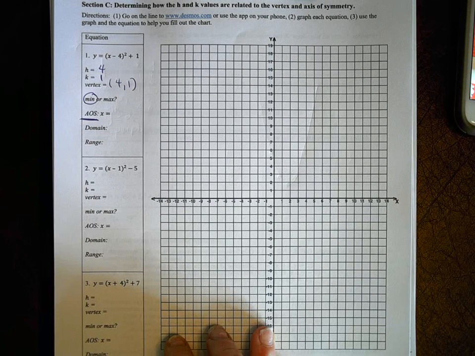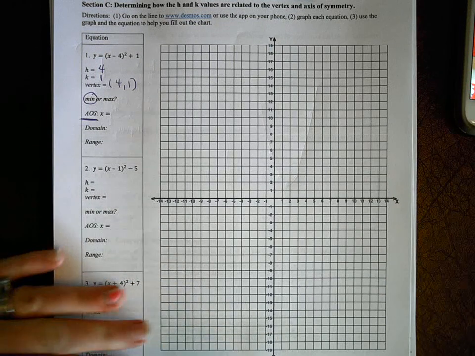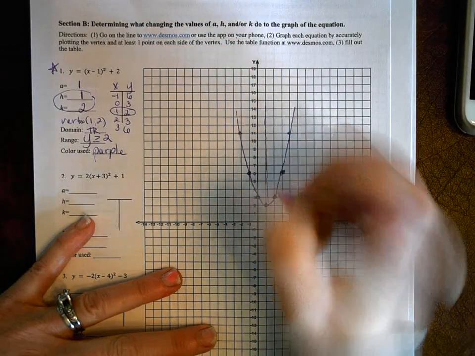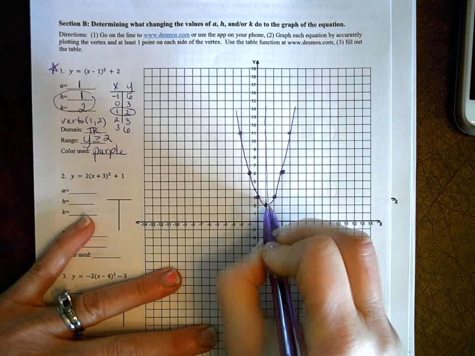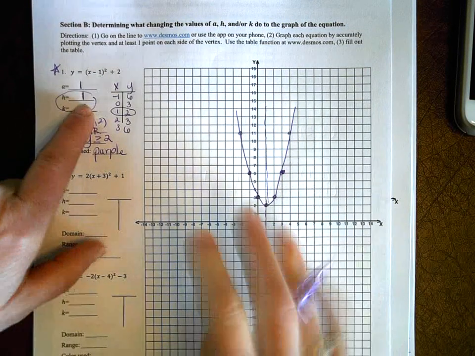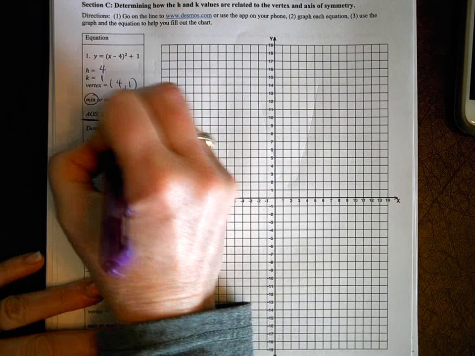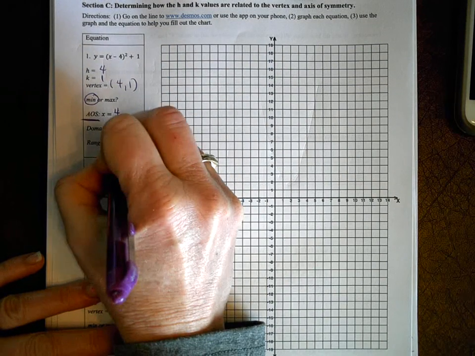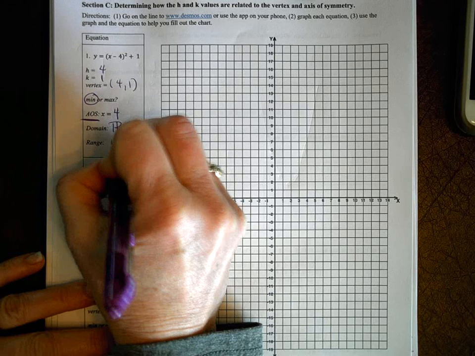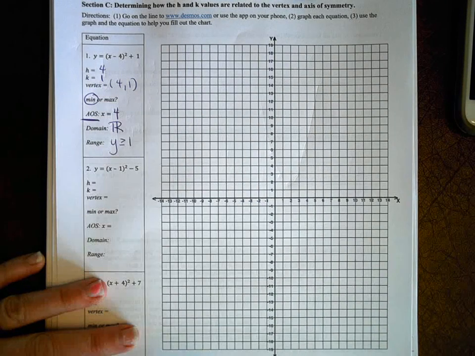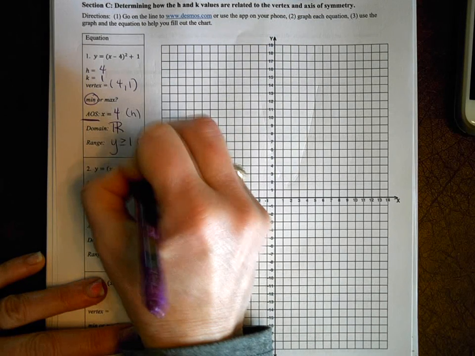It's a line that cuts the graph in half, where everything is symmetrical, and it's always your H value. Just to go back really quick, the line of symmetry on this graph would have been the line right in the middle at 1, and that was our H value, 1. Domain is all reals, and your range is y. Because it's opening up, it's going to be the bottom point, the minimum, so it's greater than or equal to, always your K value. So this is your H, and this is your K.